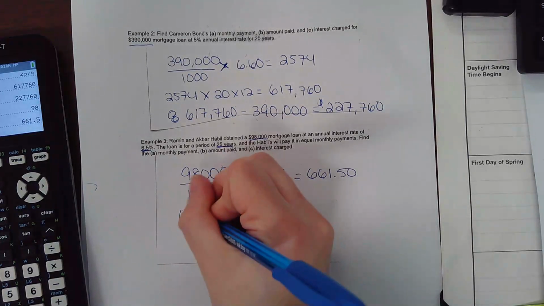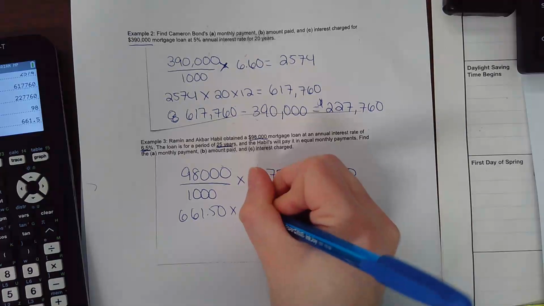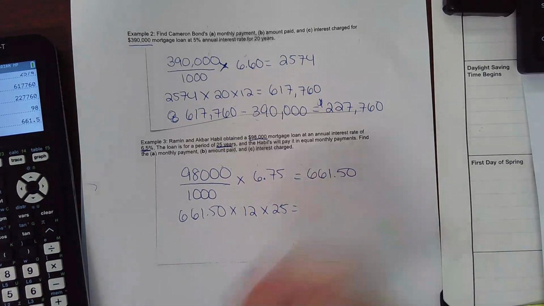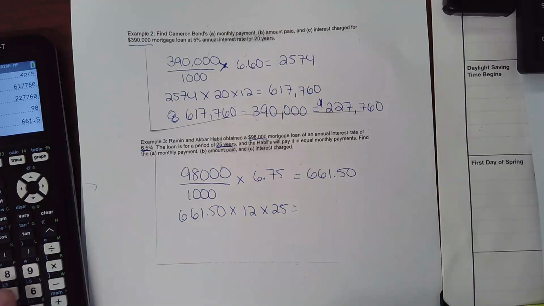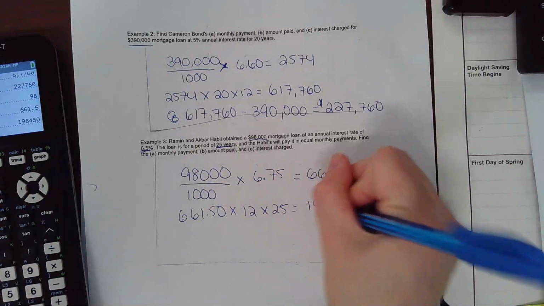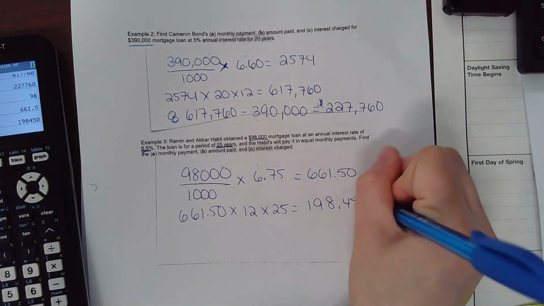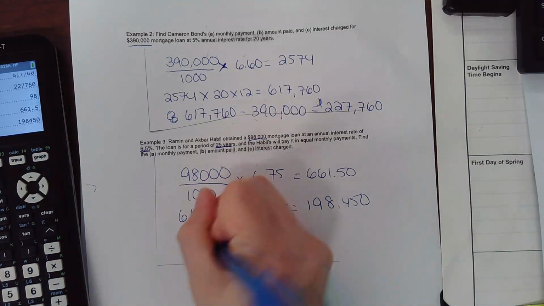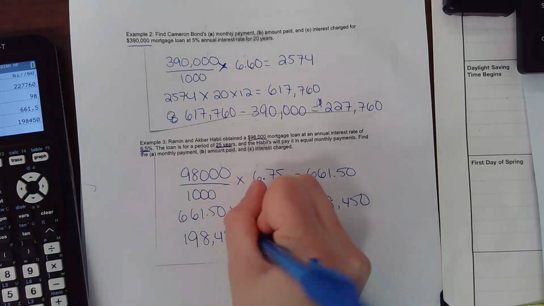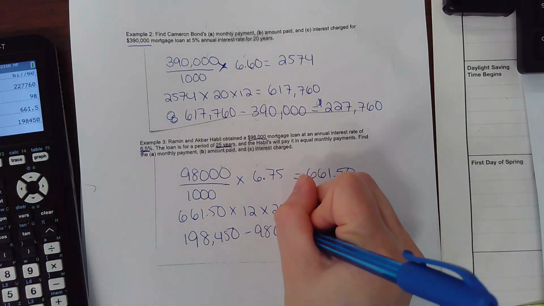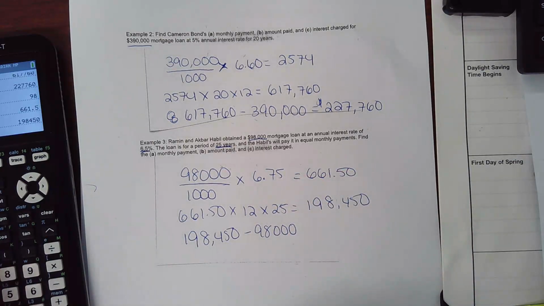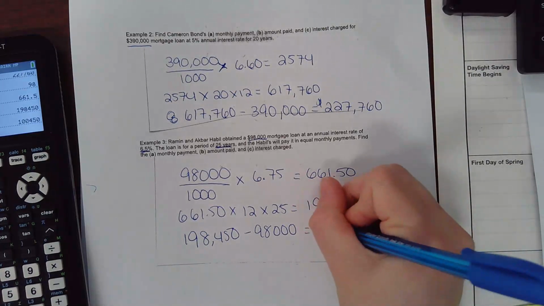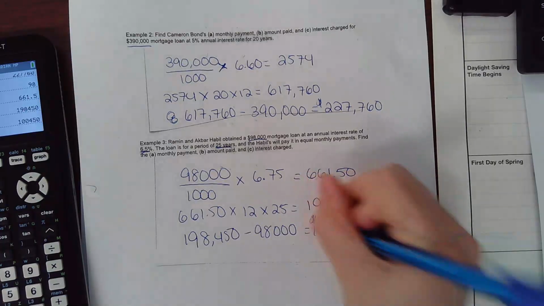So let's do 661.50 times 12 months for 25 years. So he'll be spending this much in total. Let's find out how much is just interest. Oh, he's going to be paying $100,450 just in interest.